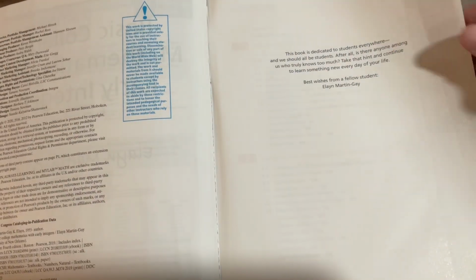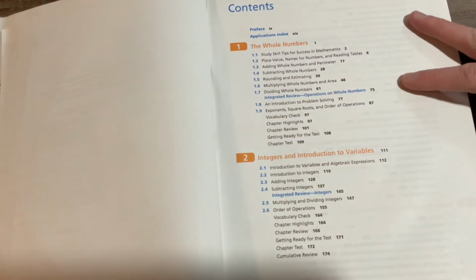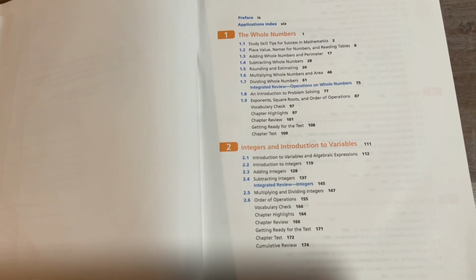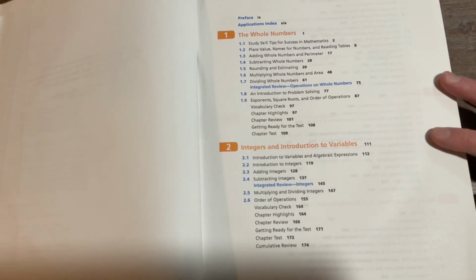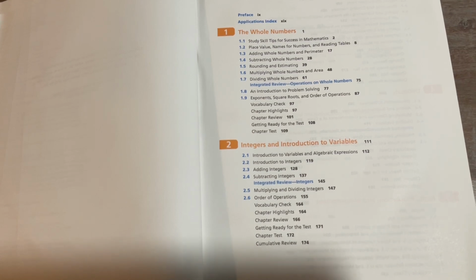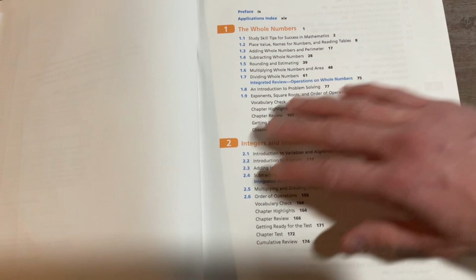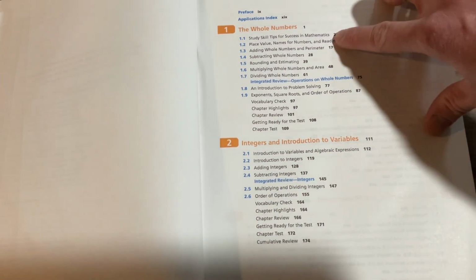Let's take a look at what we'd cover in this class. So this is your entry point into the college math system if you don't take a placement exam, or if you just didn't do so great on the placement exam. This is the entry point, and this is where you would come in. This is the start of the developmental track.